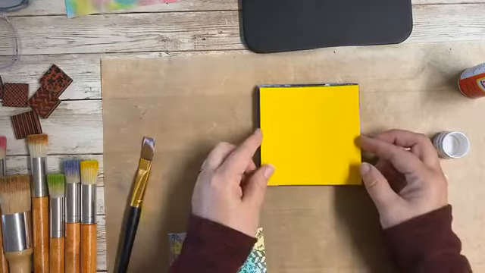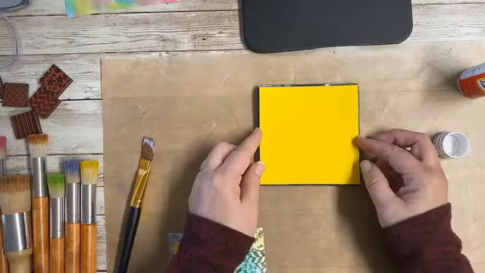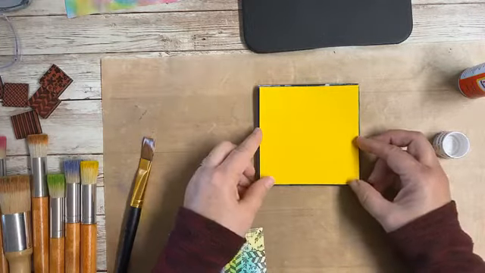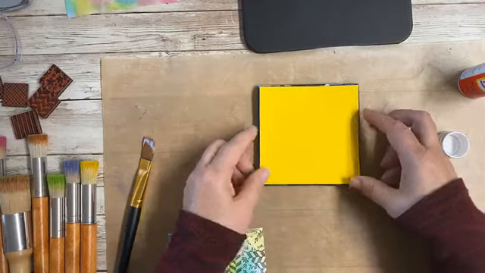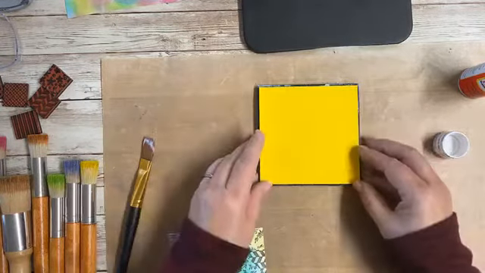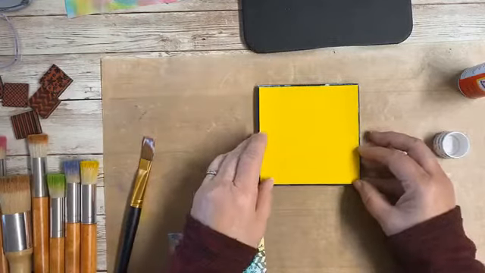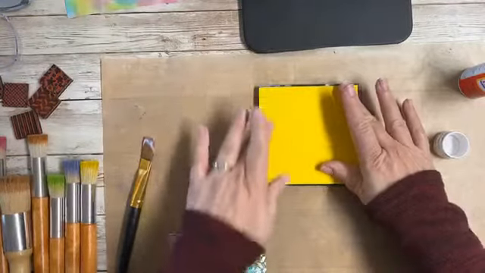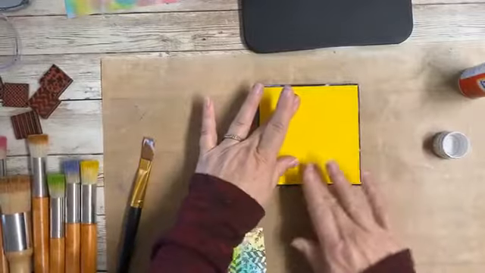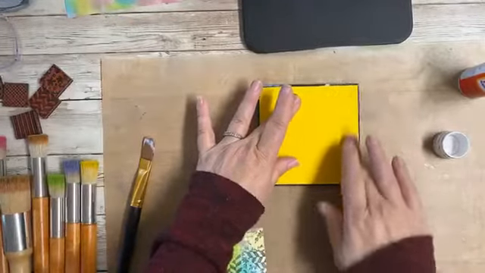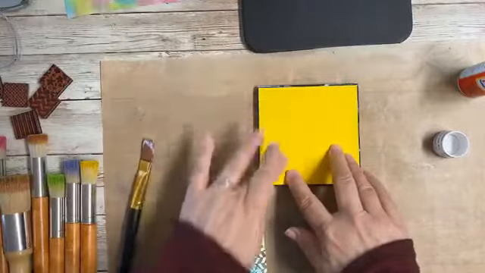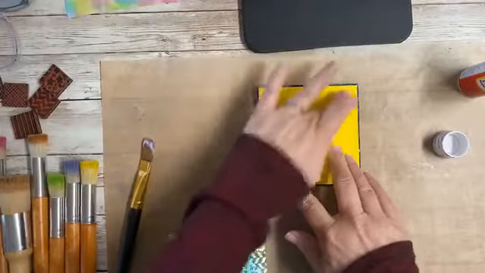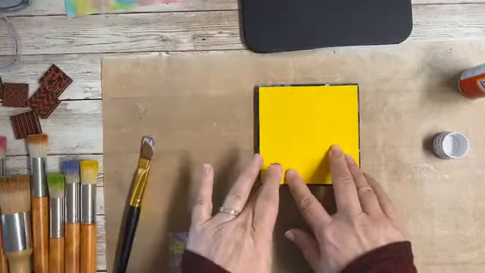And then I'm going to put the yellow down so that there is just a tiny bit of that black showing all the way around. And you could use a brayer to make sure you get a good connection here, but I just use my fingers.